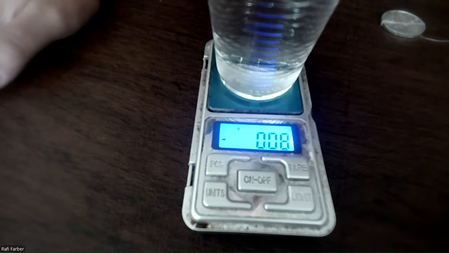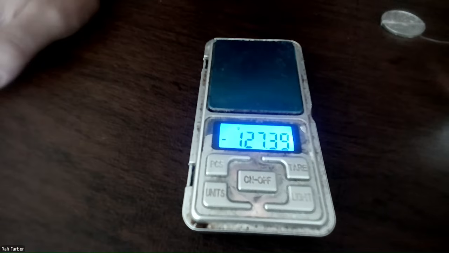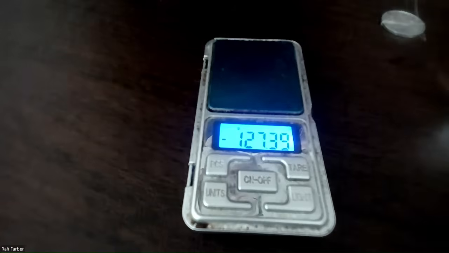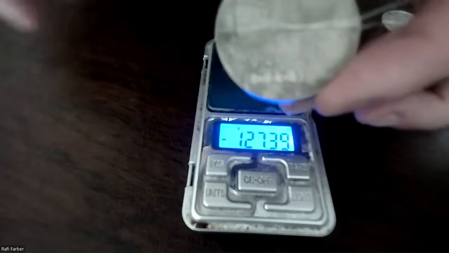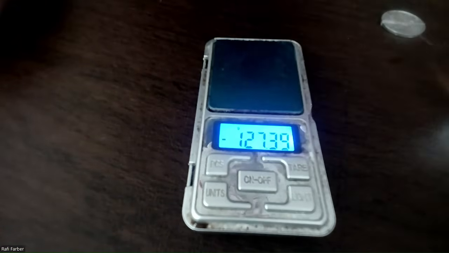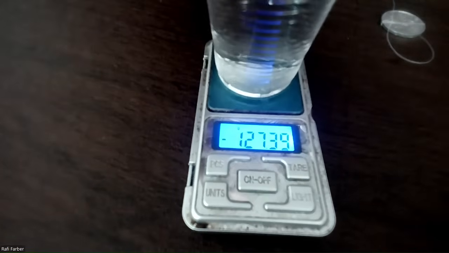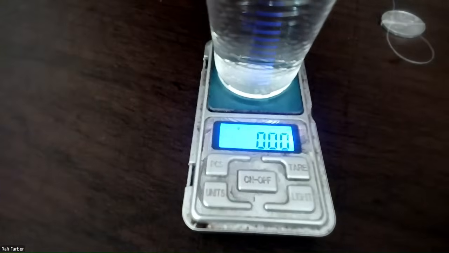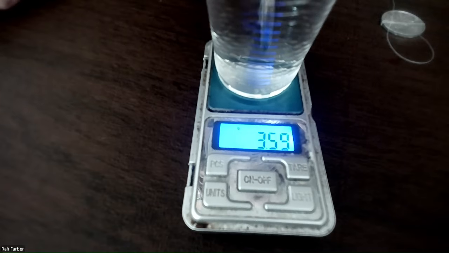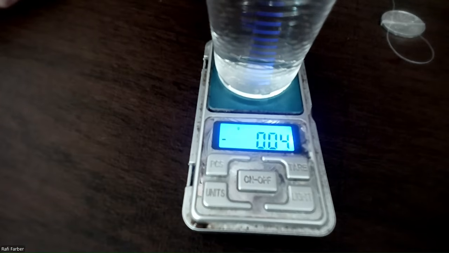And now we have this dumb little Bitcoin thing that somebody probably got from Temu, and it says on it, I don't know if you can see it, but it says 0.999 copper. You probably can't see that here, but that's what it says, but it's lying, so it doesn't matter what it says. Let's put the water back and tare it. And we have the wet weight, which is 3.59, let's say 3.6.